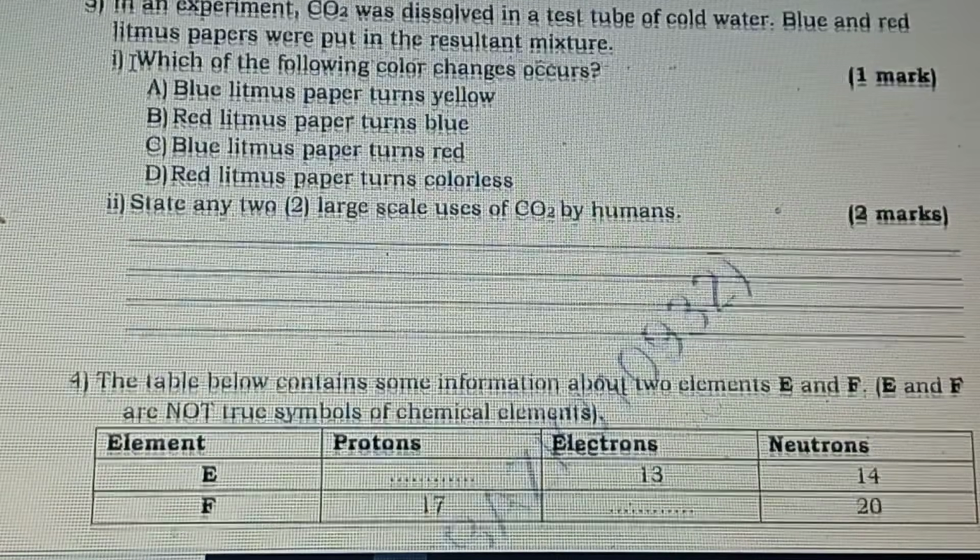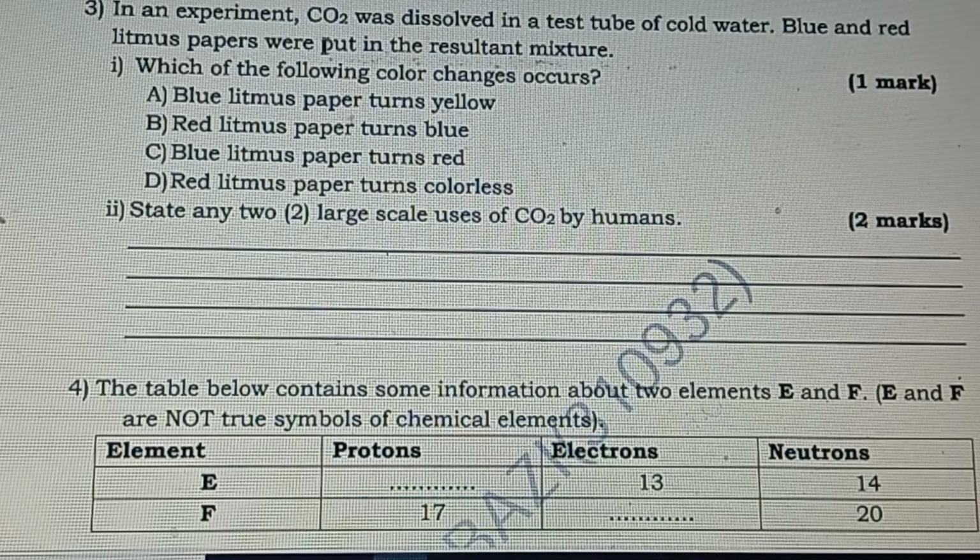Okay, let's continue with question 3. In an experiment, carbon dioxide was dissolved in a test tube of cold water. Blue and red litmus paper were put in the resultant mixture. Which of the following color changes occur?